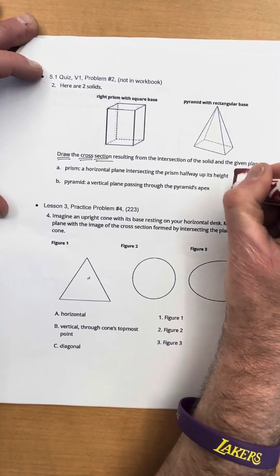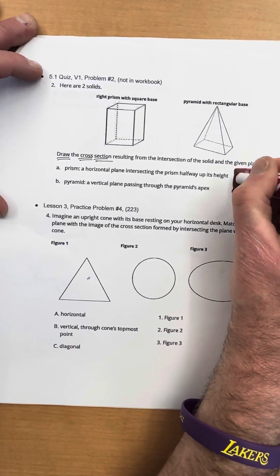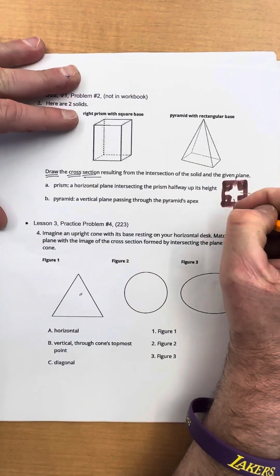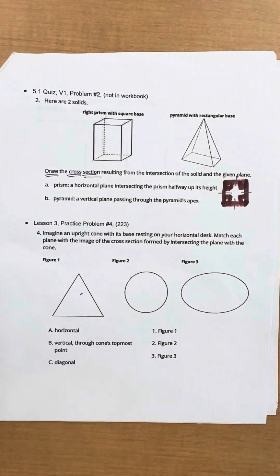Gotta label it. If you don't label it, it's just a box. Now it's labeled, we're good. Question or comment? What's that for? You want to do number 2? Okay. Go ahead and read B. Thanks.